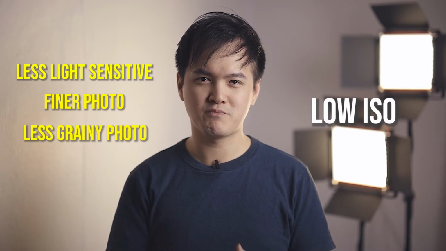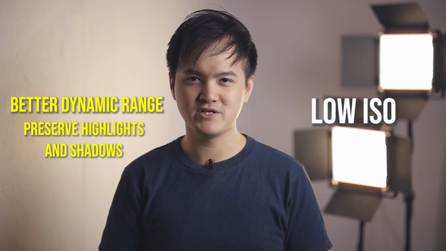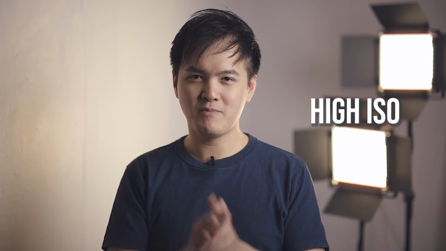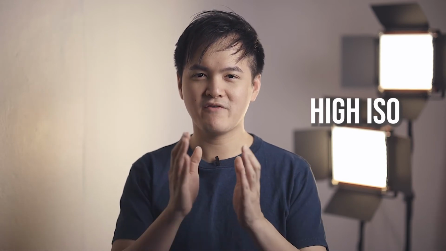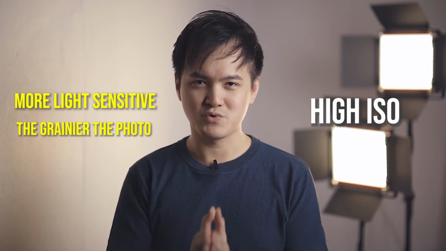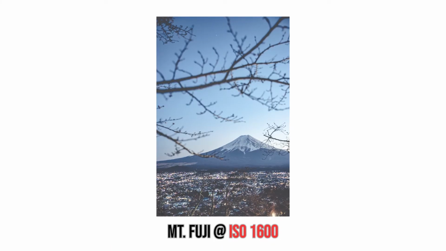A lower ISO will produce better photos with better dynamic range and capture more details in the highlights and shadows. While a higher ISO number will do the opposite, where your camera sensor will have a higher sensitivity to light and therefore the grainier your photo will turn out. However, thanks to camera technology, the quality of images at high ISO settings is being improved, with every camera body announced producing finer photos at high ISO settings.